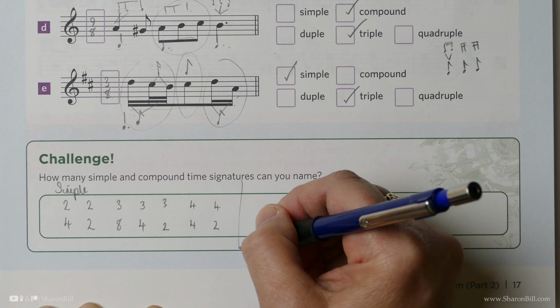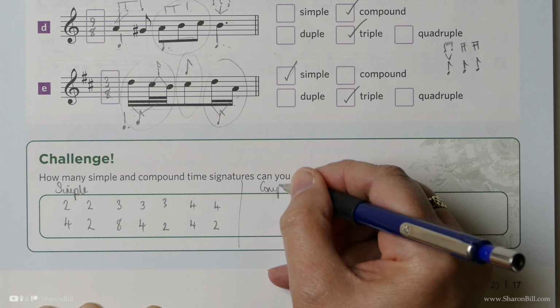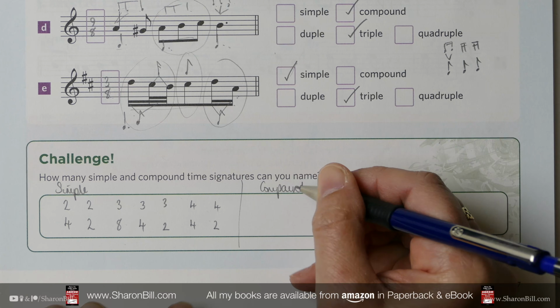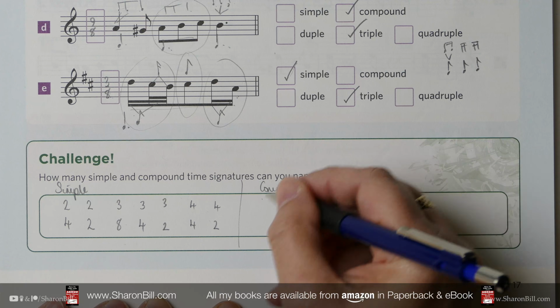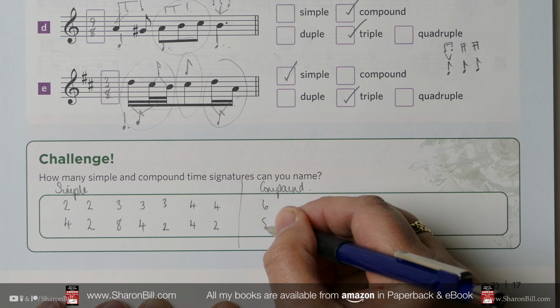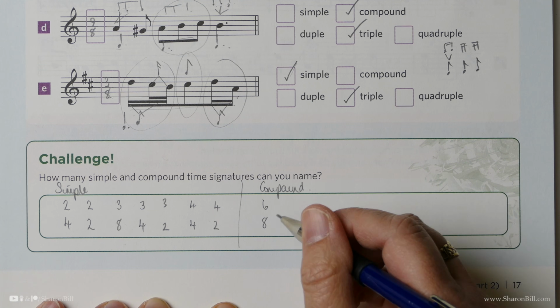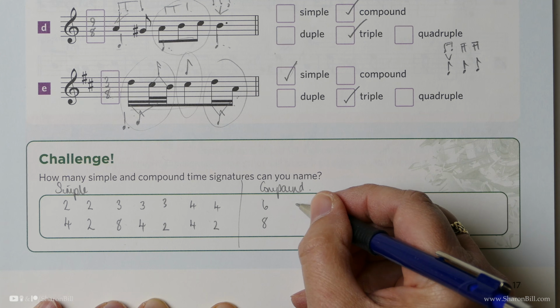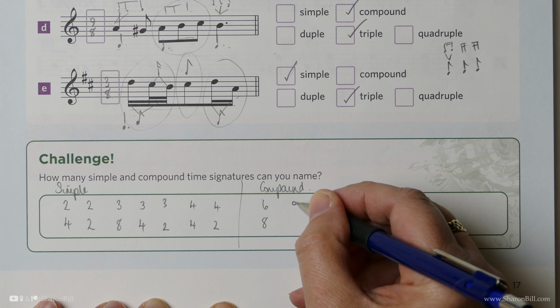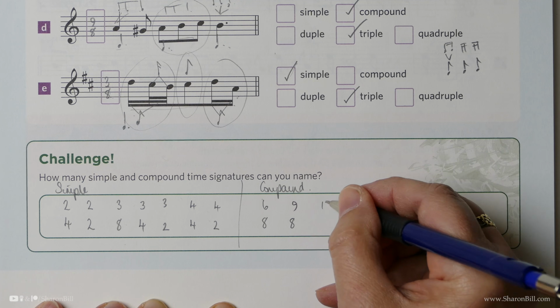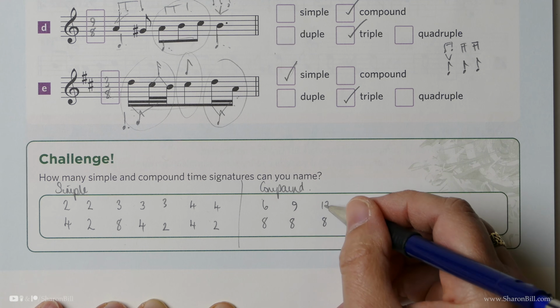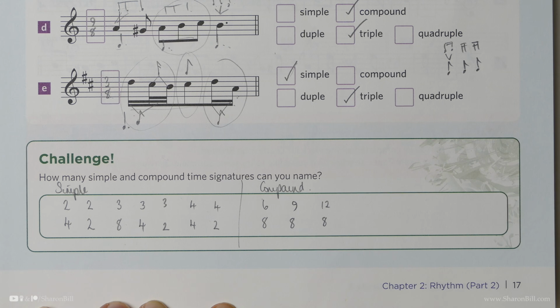Let's think about the compound time signatures. So if we're thinking in duple time to begin with, that's going to be 2 dotted crochet beats per bar, which is 6 over 8. And then if we move to triple, that's 3 groups of 3, so that's 9 over 8. And if we move to quadruple, that's 12 over 8. That's 4 groups of dotted crochet beats there. So I think that's everything that we've covered so far, quite a lot indeed.